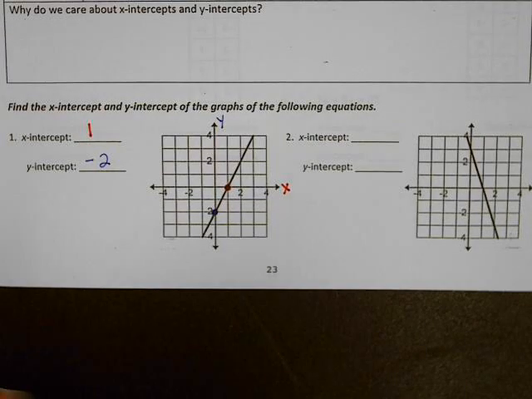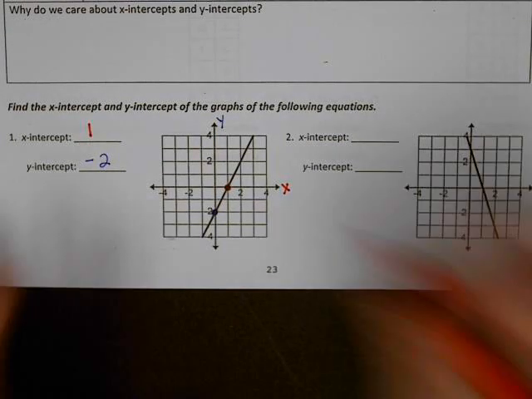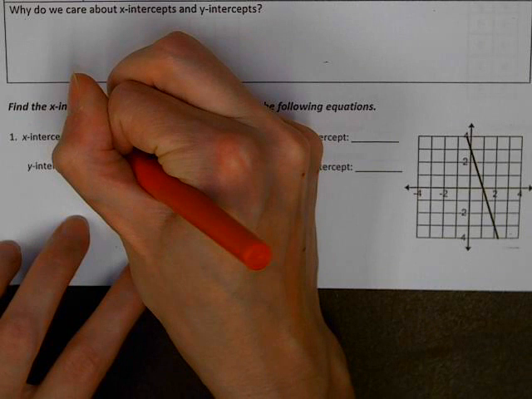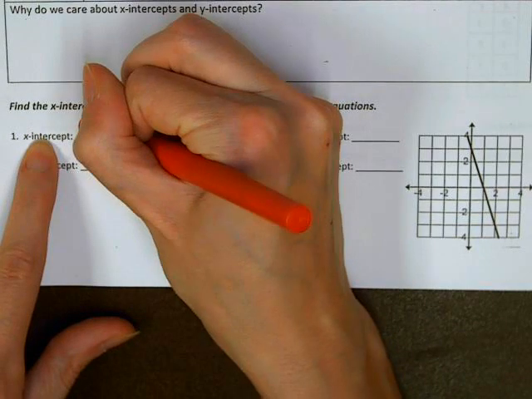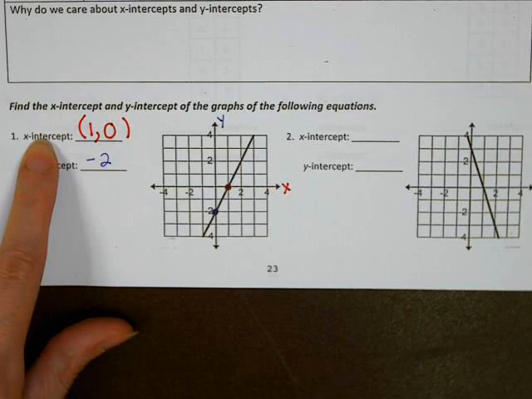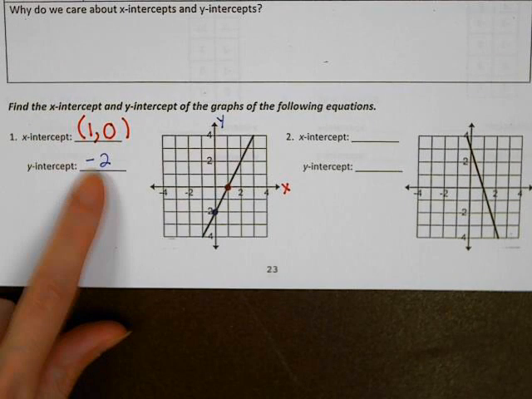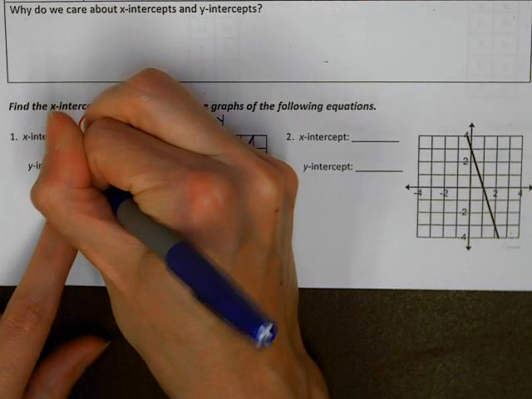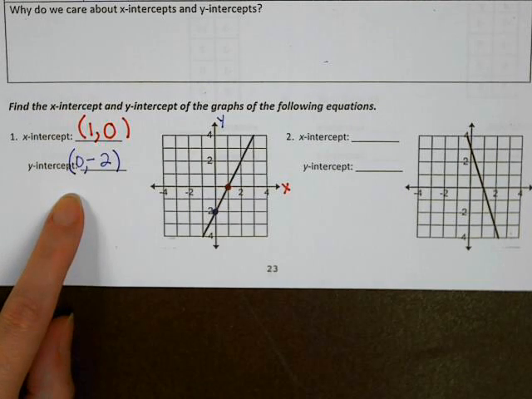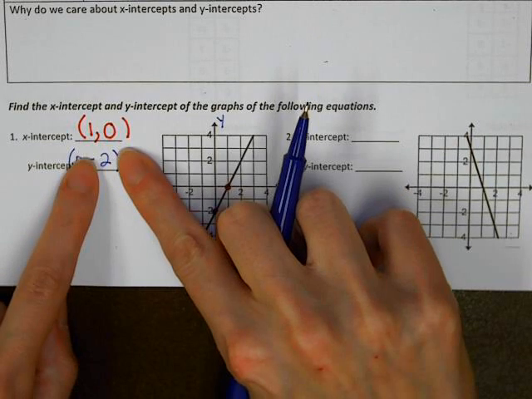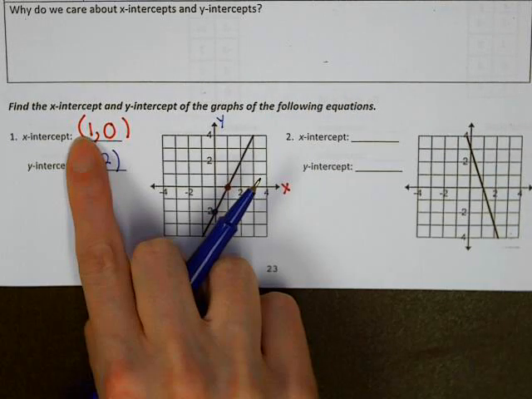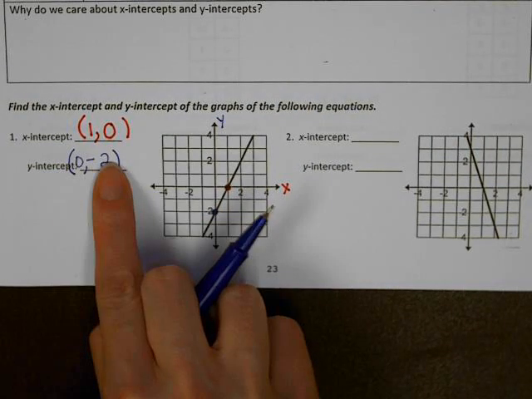Now, one thing I want to point out is that, remember, if you're writing them as ordered pairs, the x-intercept always has the y being 0, and the y-intercept always has the x being 0. You don't have to write that. You can just write 1 and -2, but something good to know is that the other one is always 0.